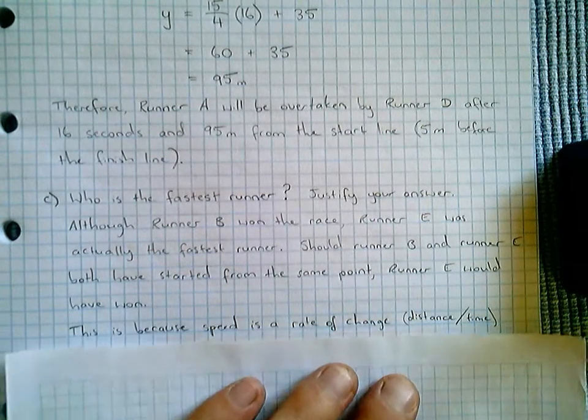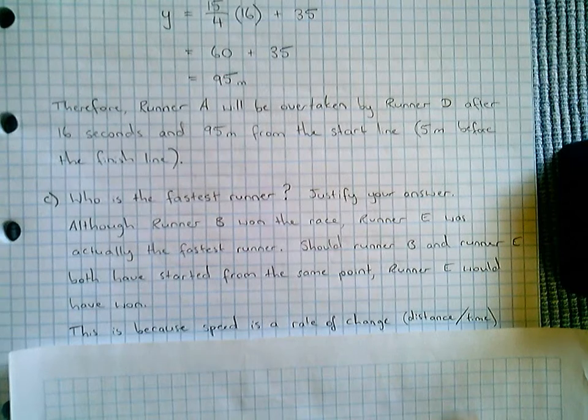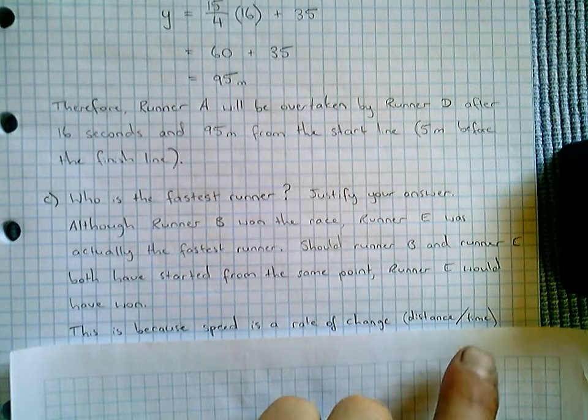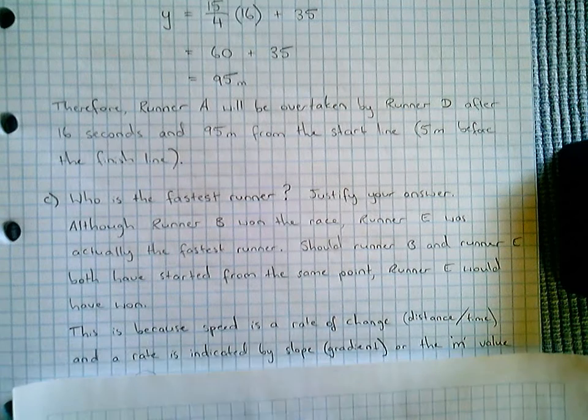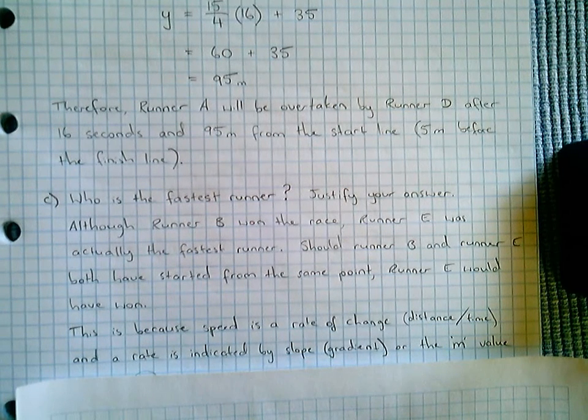This is because speed is a rate of change. The rate of change for speed is distance per time unit, or meters per second in this question. And the rate of change is indicated by the slope or gradient, the m value.